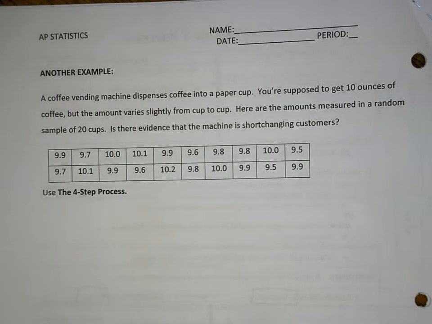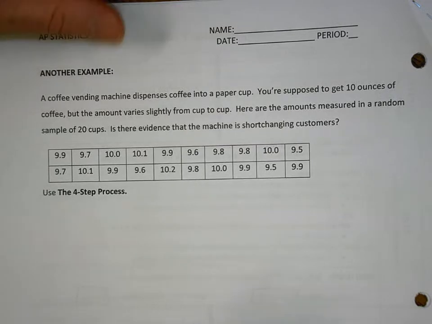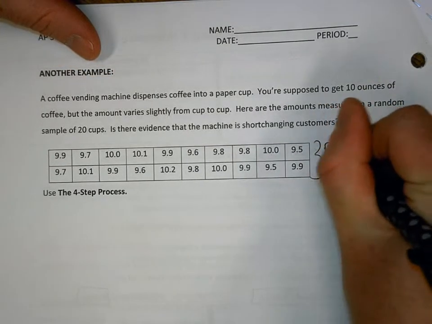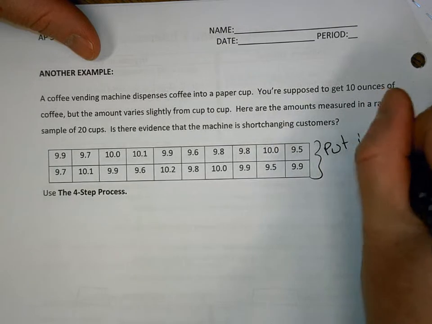We have a coffee vending machine that dispenses coffee into a paper cup. You're supposed to get 10 ounces of coffee, but the amount varies slightly from cup to cup. Here are the amounts measured in a random sample of 20 cups. Is there evidence that the machine is shortchanging customers? So once again, look, there's numbers in a list. Put them in the list.